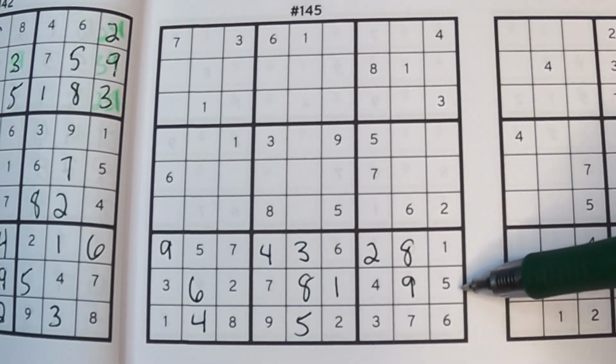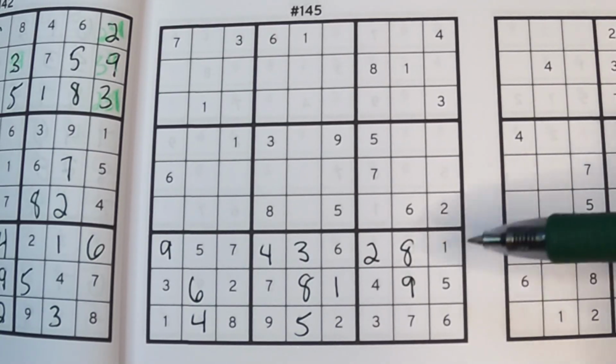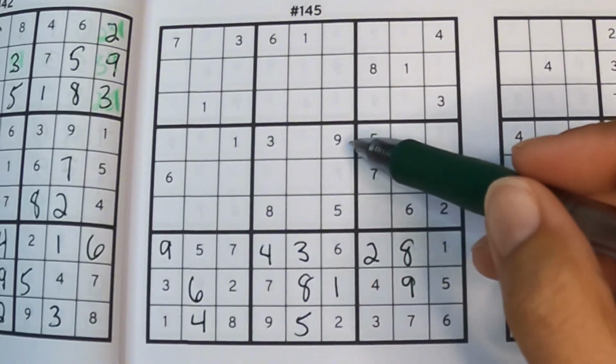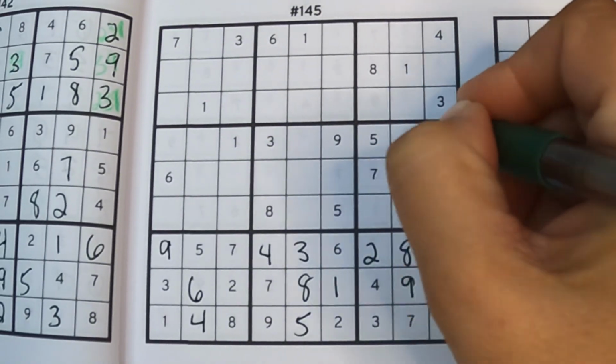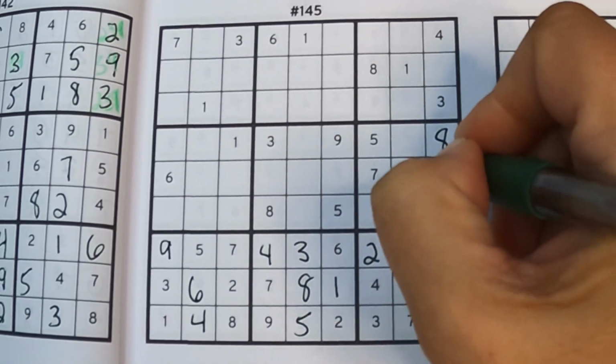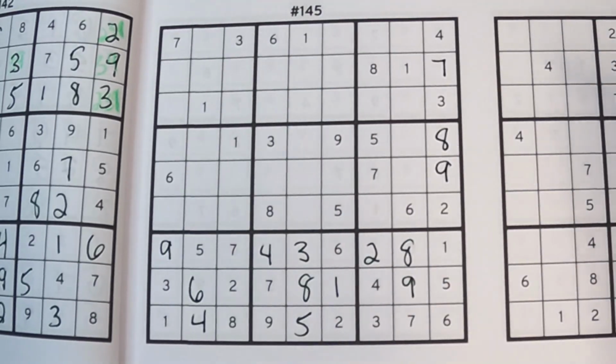For this column we're missing 7, 8, and 9. We've got 7 here and 9 here, so this is our 8. That 7 makes this our 9, 7.